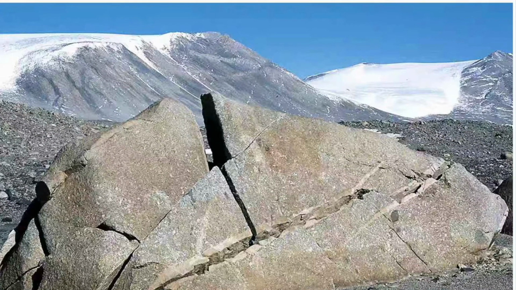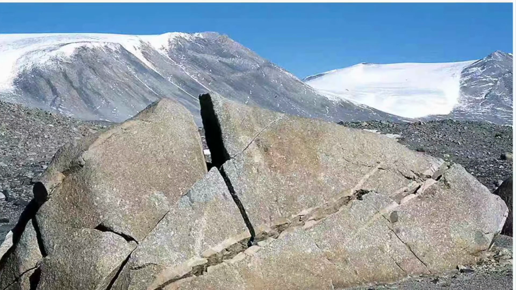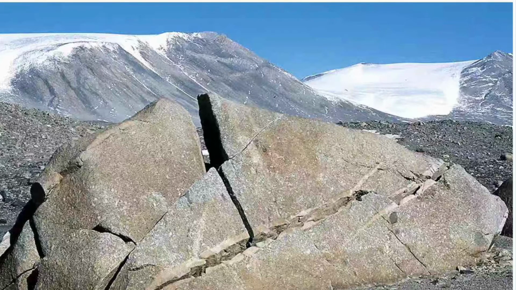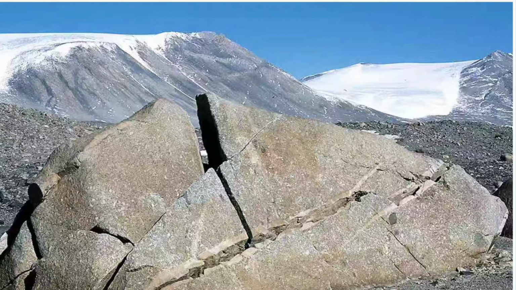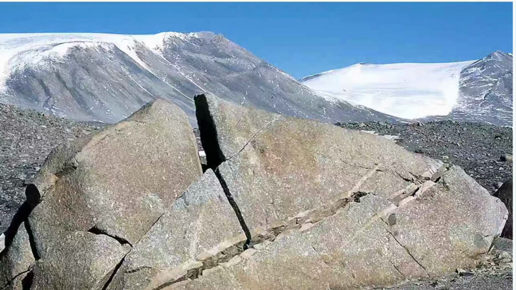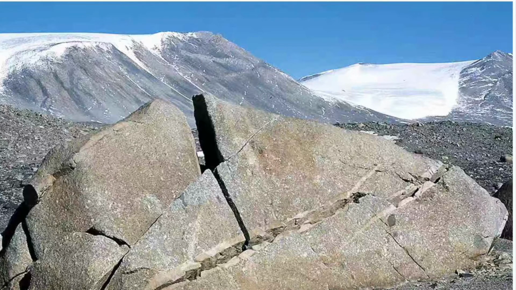Frost wedging means water flows into rock cracks, and when it freezes, it expands about 9% into ice, which cracks the rock.